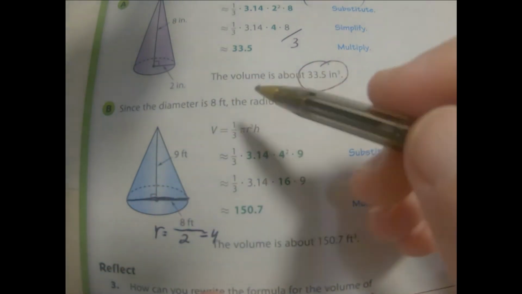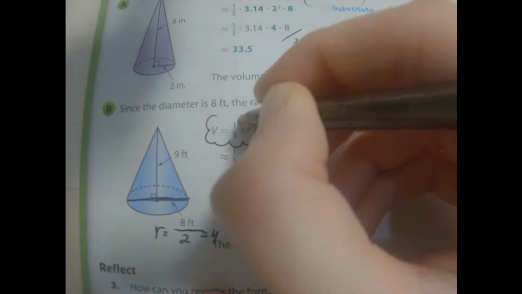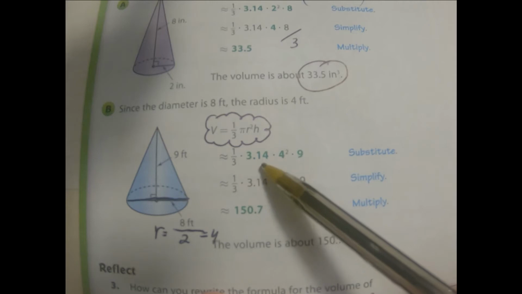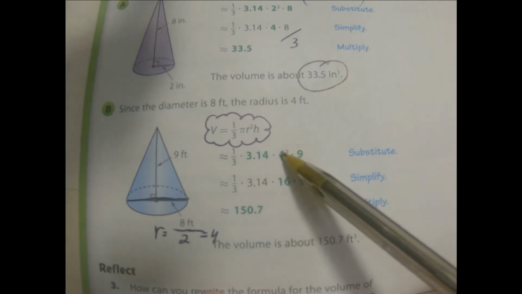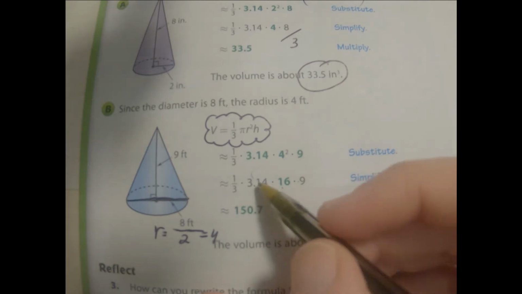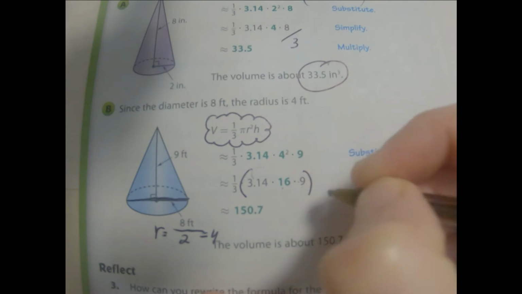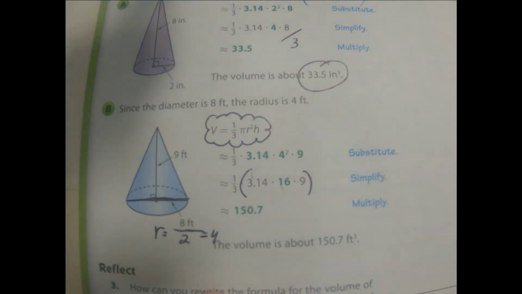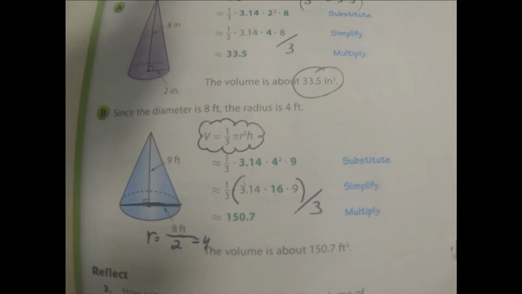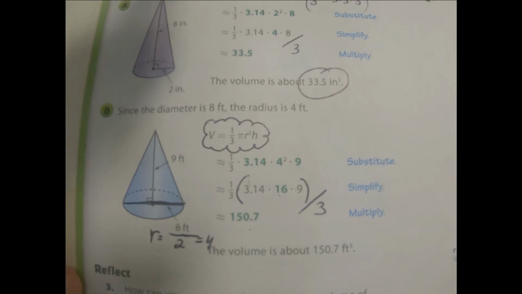So once I start plugging back into the equation, volume equals 1/3 times pi r squared times height, I would have 1/3 times 3.14 for pi times 4 squared, which is 16, times 9. And if I plug that into my calculator, I personally do 3.14 times 16 times 9 first, and I divide all of that by 3 instead of multiplying times 1/3. But you can freely multiply times 1/3 if you would like. And I would get approximately 150.7 feet cubed.